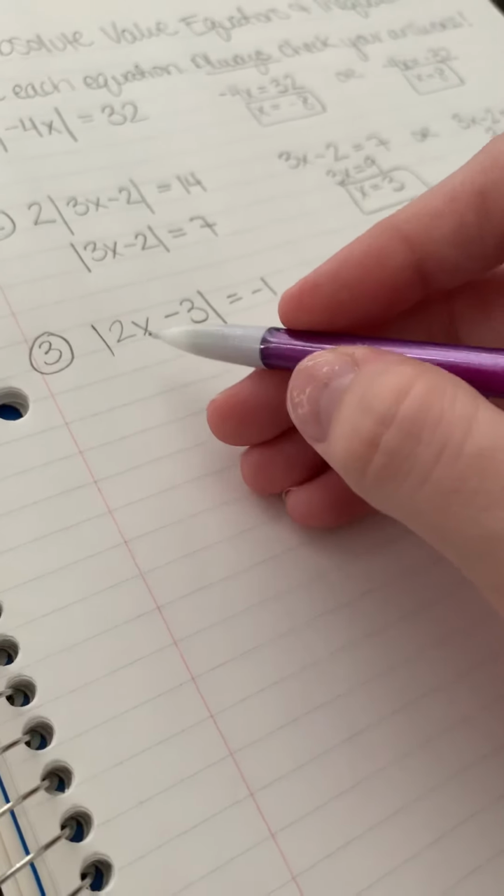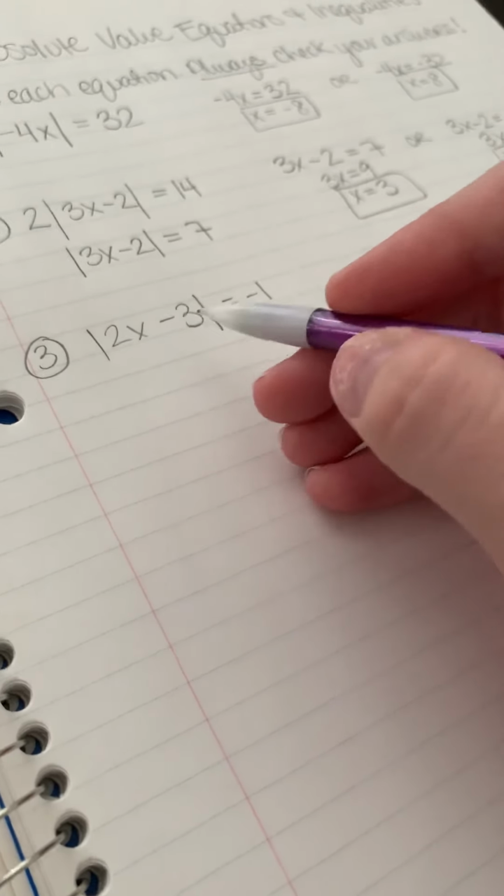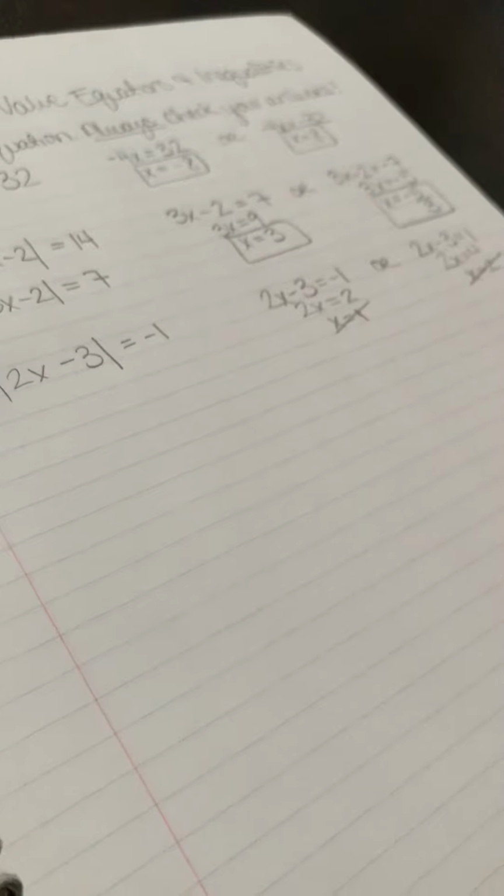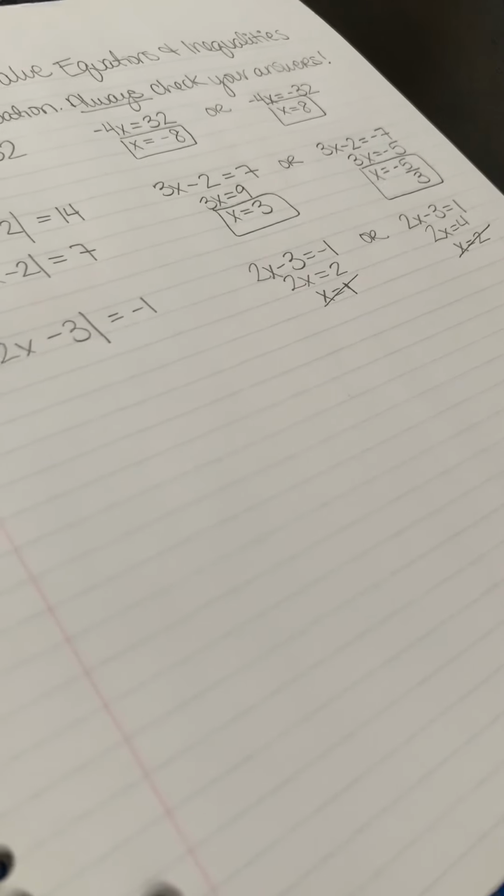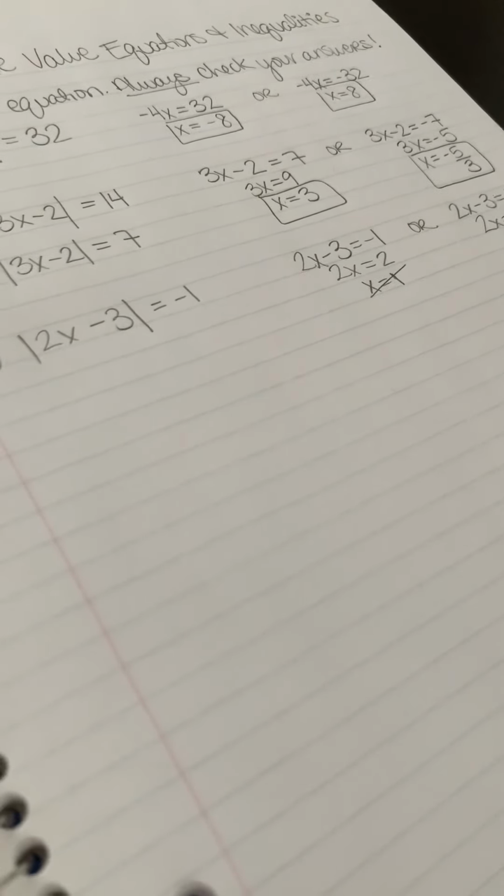X equals 2. 2 times 2 is 4. 4 minus 3 is 1. Absolute value of 1 is 1. Okay, well, neither one worked. Now, why would that be? Well, the reason is right here.